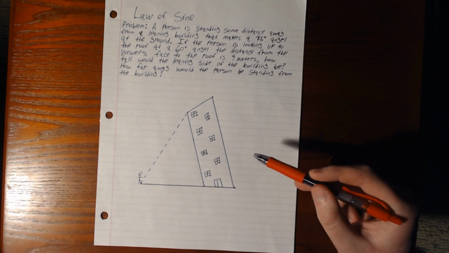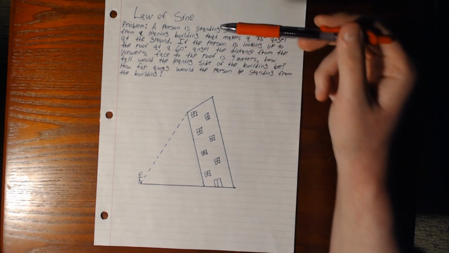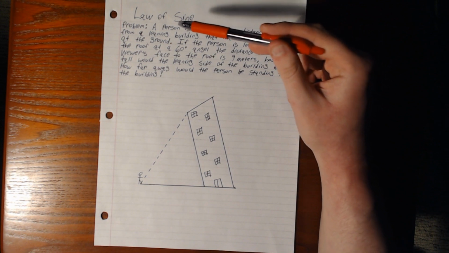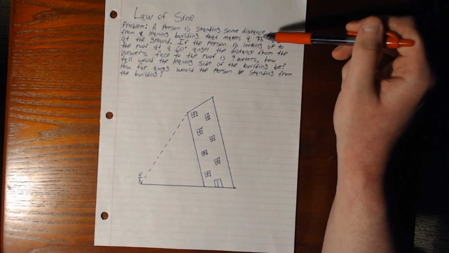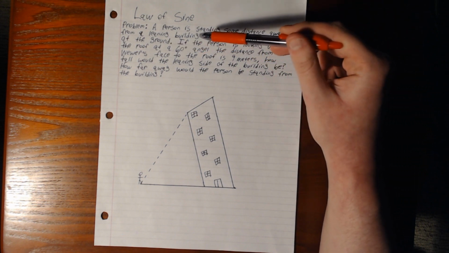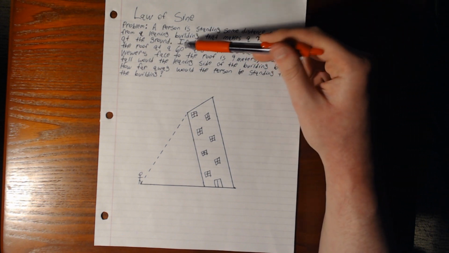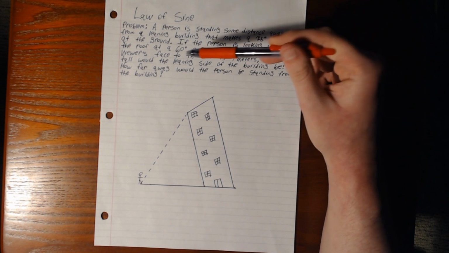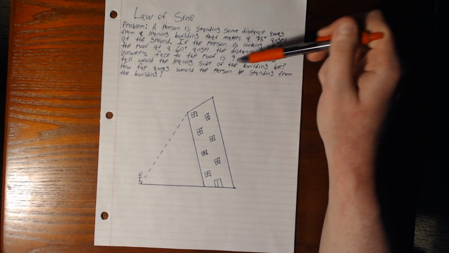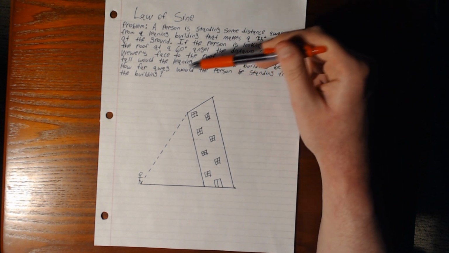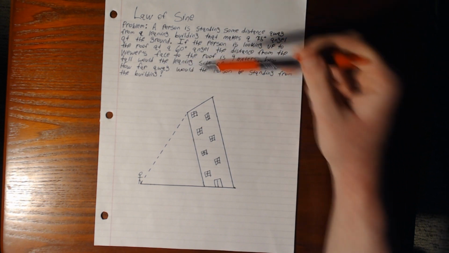All right, today we will be discussing the law of sines, and this comes with the problem that I wrote up. The problem reads: a person is standing some distance away from a leaning building that makes a 75-degree angle at the ground. If the person is looking up to the roof at a 60-degree angle, and the distance from the viewer's face to the roof is 9 meters, how tall would the leaning side of the building be? How far away would the person be standing from the building?